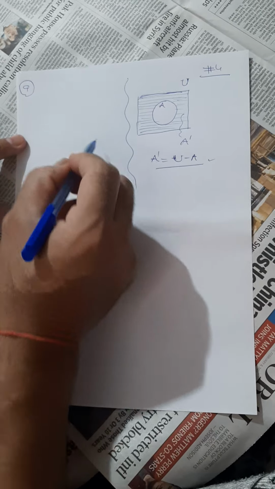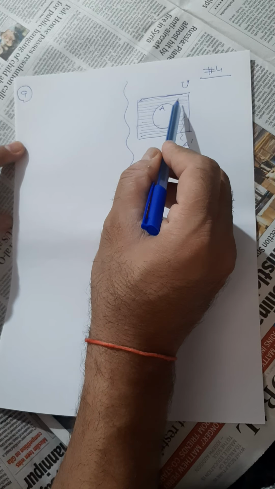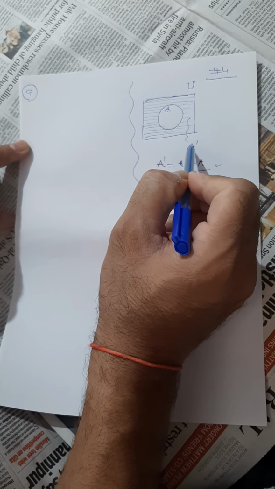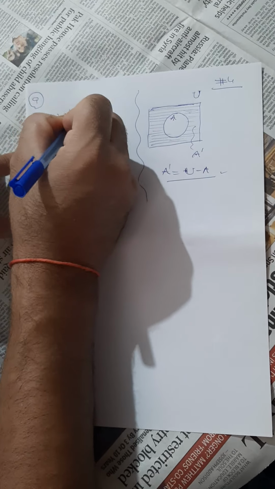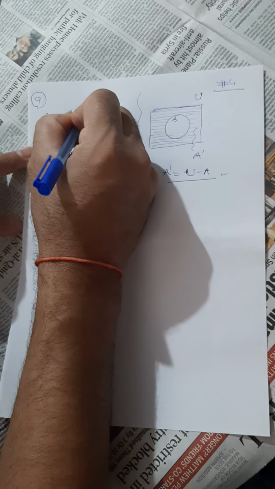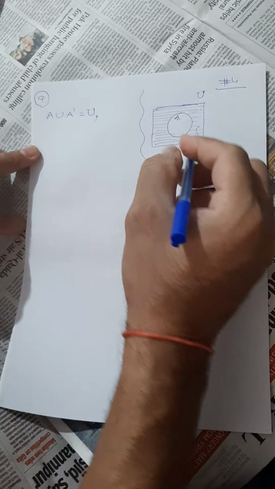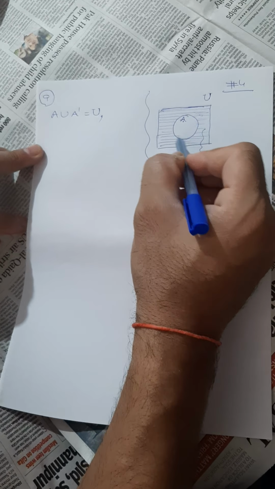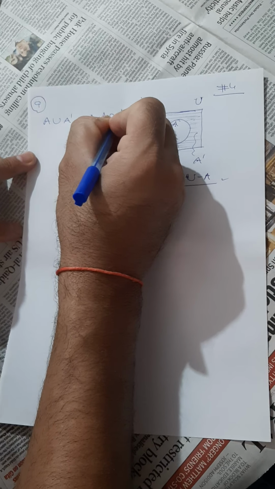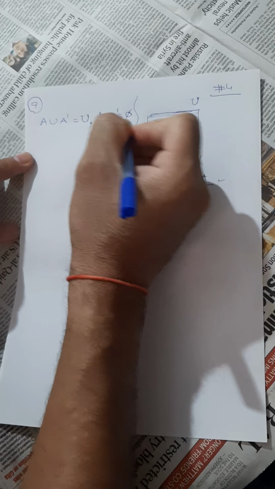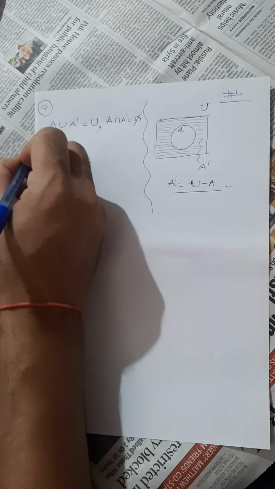Now here we might have noted earlier, if you combine the set and its complement, combine means if you take their union, set and its complement, you will get the entire rectangle, which is the universal set. You also know that there is nothing common in the circle of A and this shaded region. So A intersection A dash is phi, that you know.